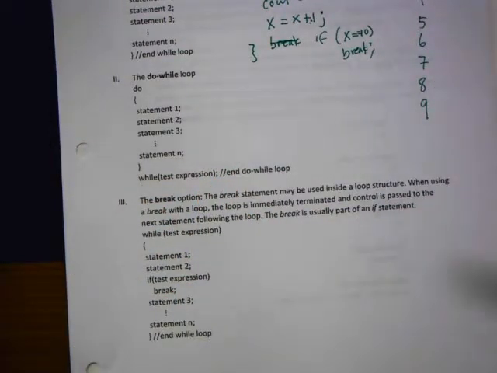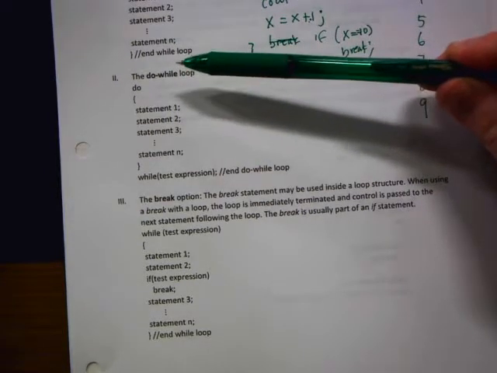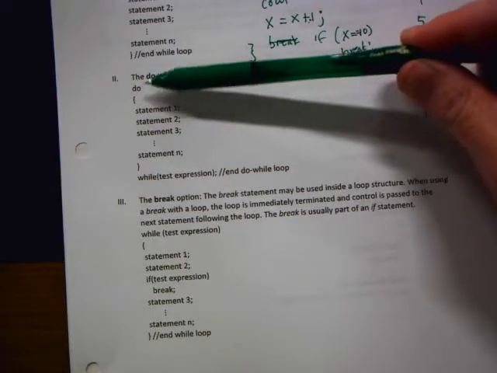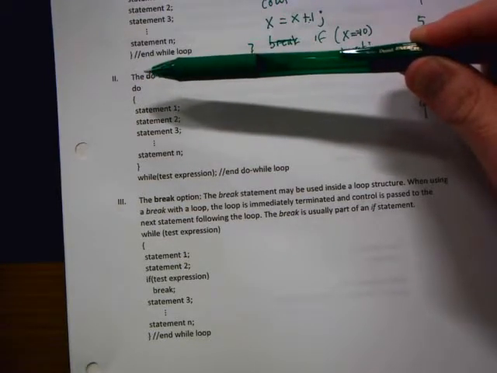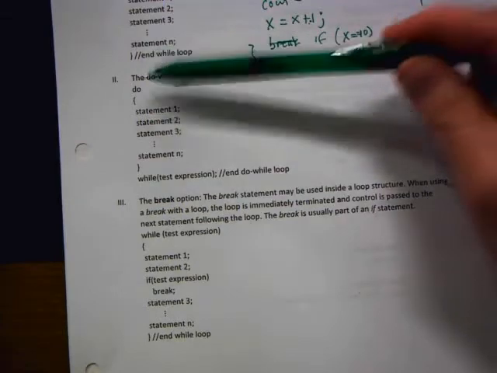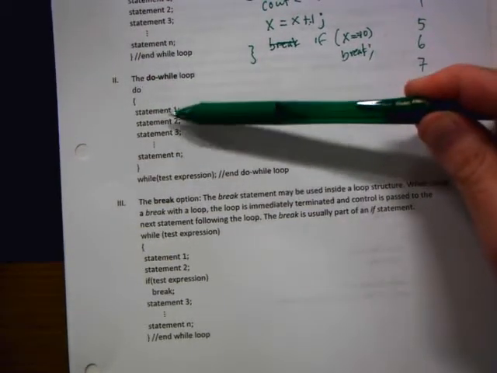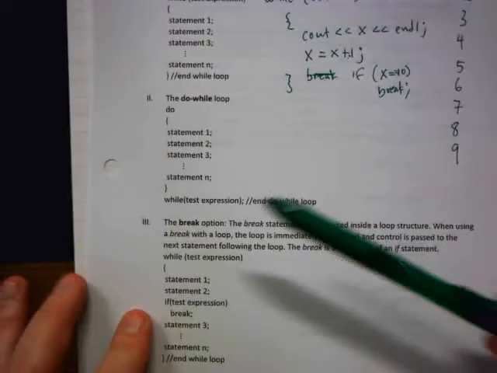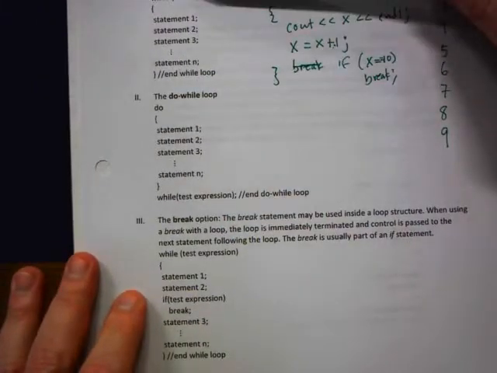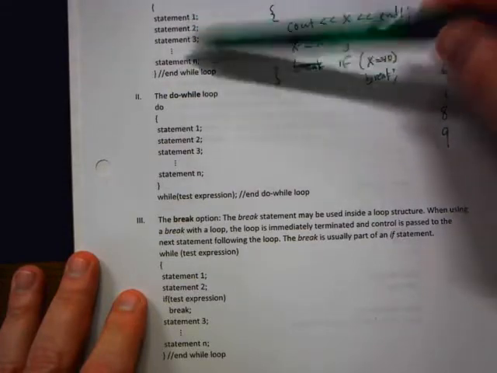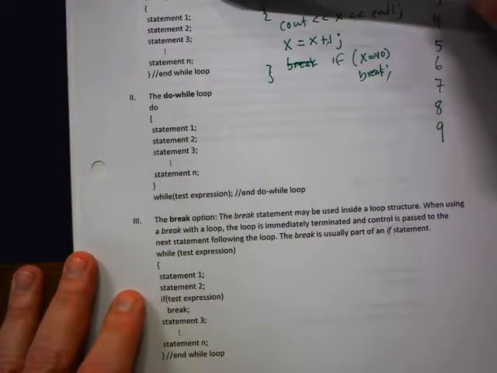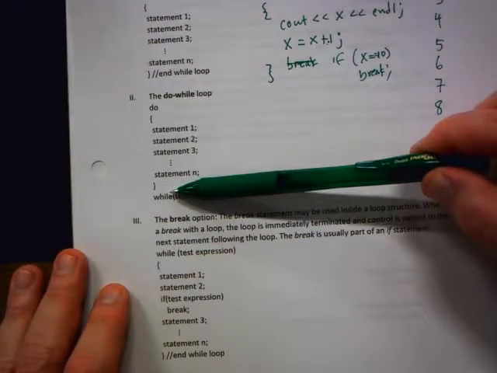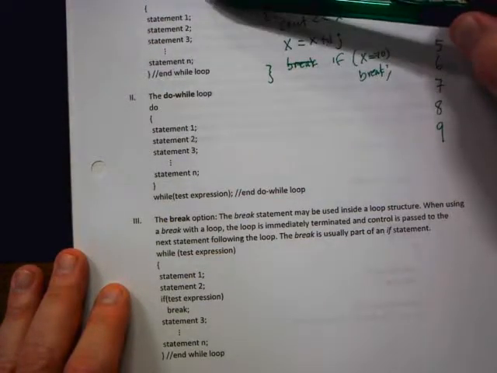So a do-while loop does almost exactly the same thing as a while loop. The difference is a do-while loop, you're guaranteed it's always going to run the first time. Because it says do, and then it does these things, and then it tests way down at the end. Where a while loop tests at the beginning, does a bunch of stuff, and then tests again. So that's the big difference between the two. A do loop will always run at least once. A while loop might not run at all.